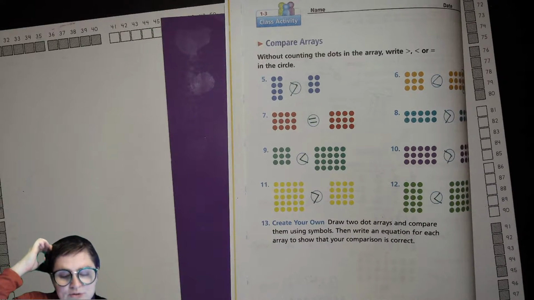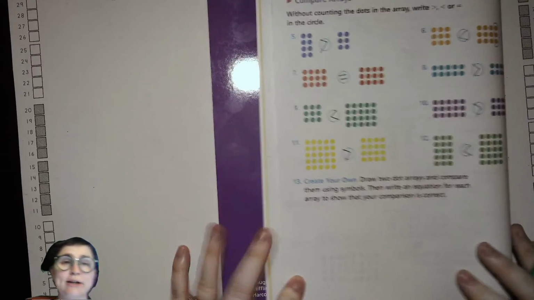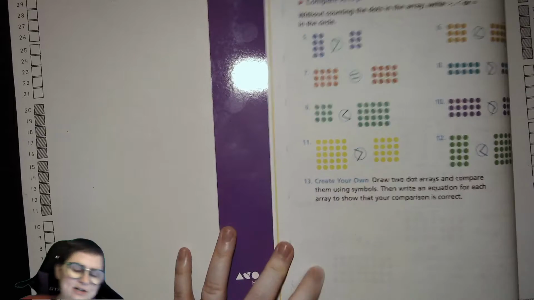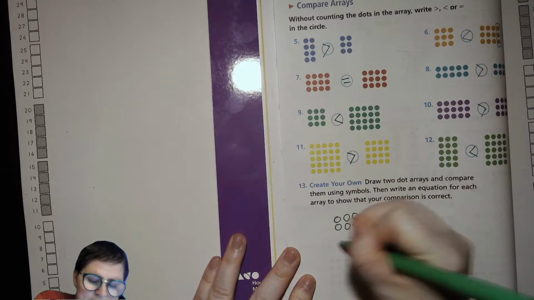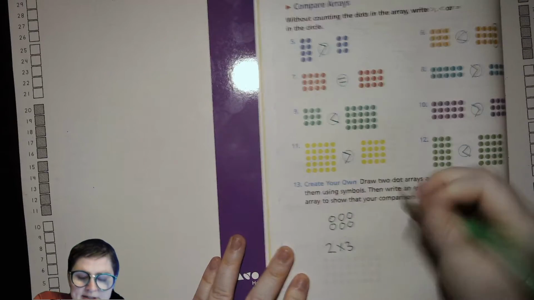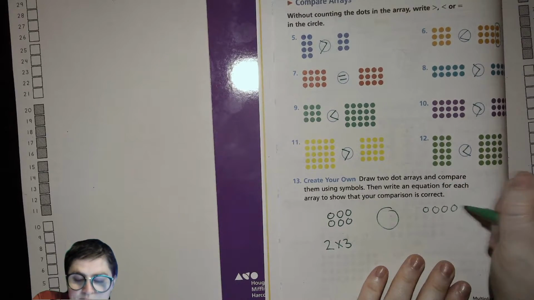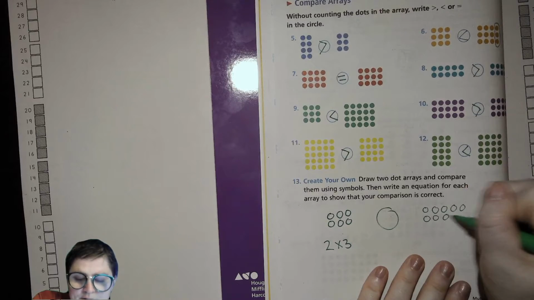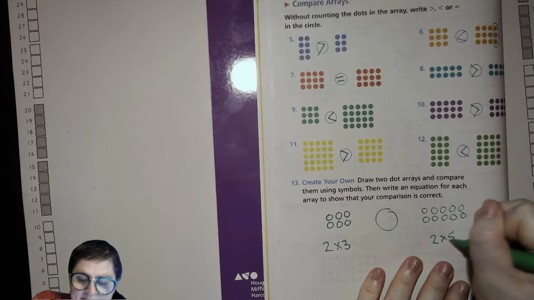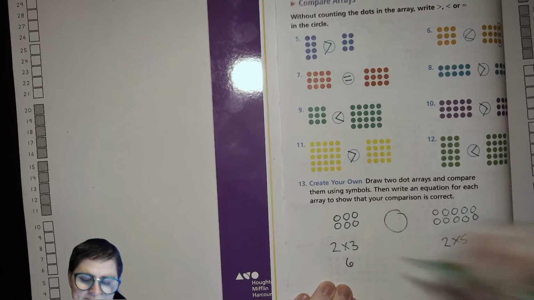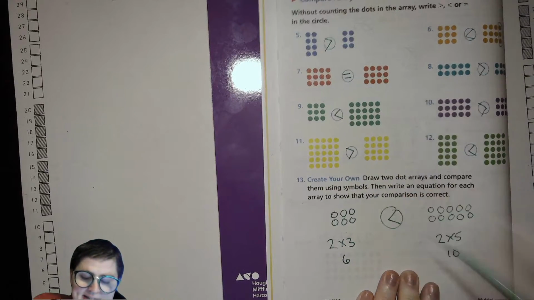Okay, draw 2 dot arrays and compare them using symbols. Then write an equation for each array to show that your comparison is correct. You can try your own, or you can do the same one as I do. I'm going to do 1, 2, 3, 1, 2, 3. So this is 2 by 3. And I'll compare that to 1, 2, 3, 4, 5, 1, 2, 3, 4, 5. 2 by 5. 2 by 3 is a total of 6. 2 by 5 is a total of 10. 6 is less than 10.